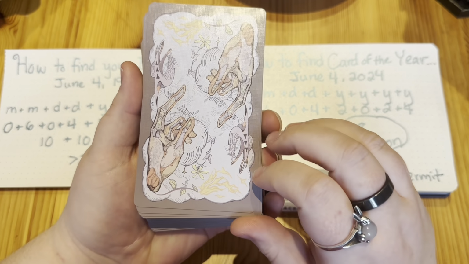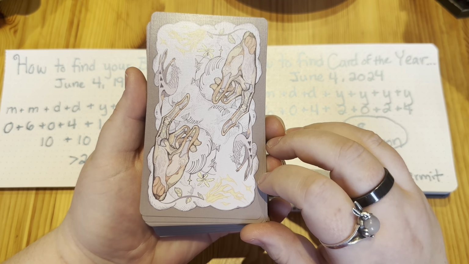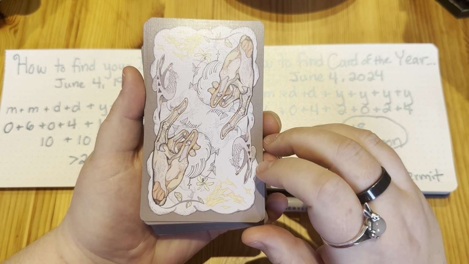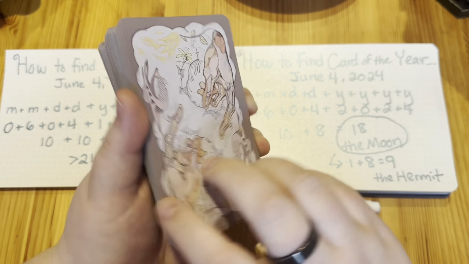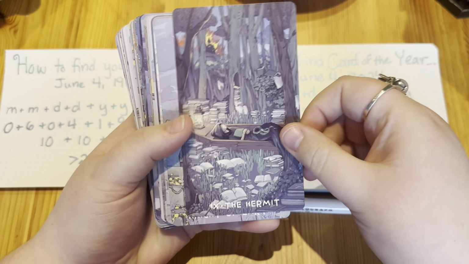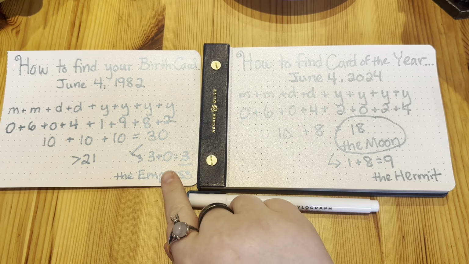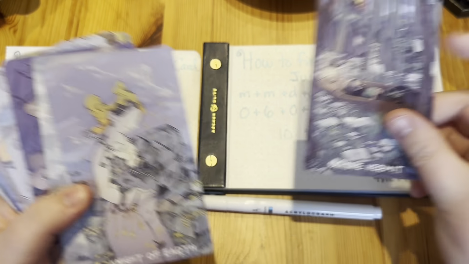So this is the Monsoon Tarot. It's an indie deck that I got through Kickstarter. I will link it below if there's an option for it, or put if it's out of print. And we're going to look through here and find the birth card and the card of the year for this imaginary person that we've come up with. So we're looking for the Empress and the Moon.